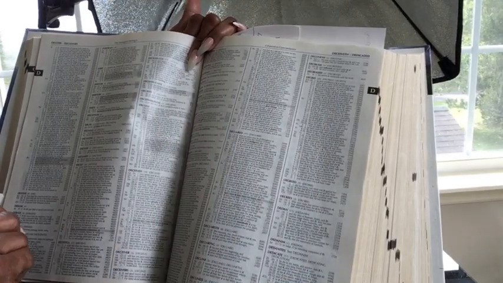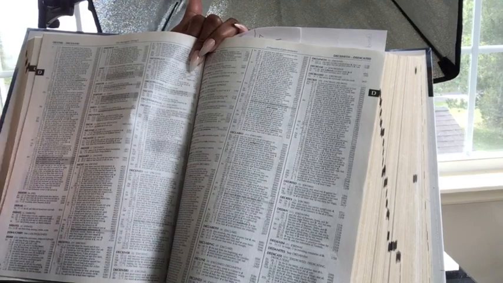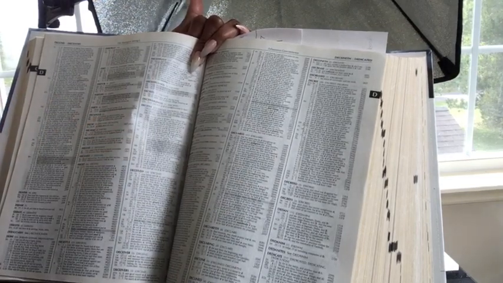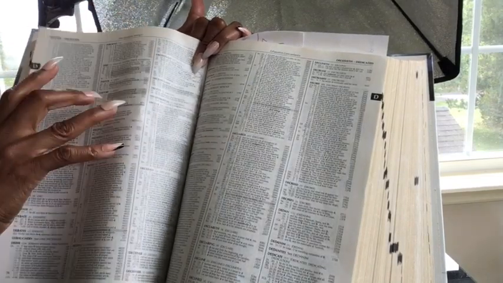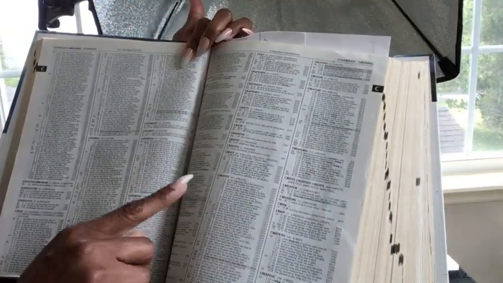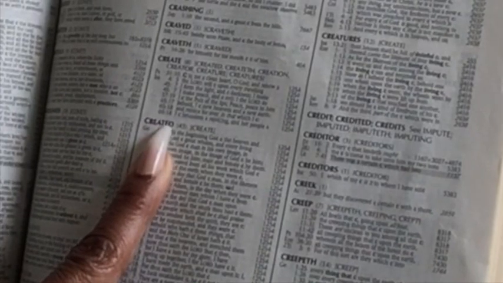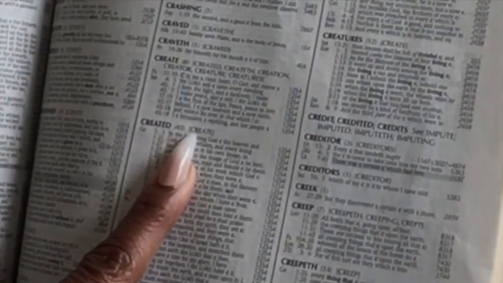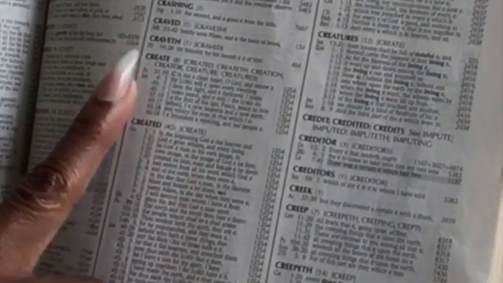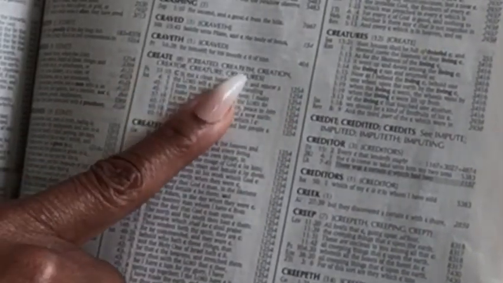So the first word I wanted to look up was created. This portion of the book acts as a dictionary, right? So you're going to look things up just like you would in a dictionary. In this case, we're looking up created. In the beginning, God created, right? So here is created, and that will be in bold print. It shows 45 times, and it shows as create as well, right? So we can look here. Here's create, and these are the different variations of how you will find this word.